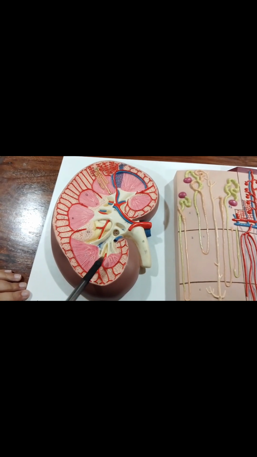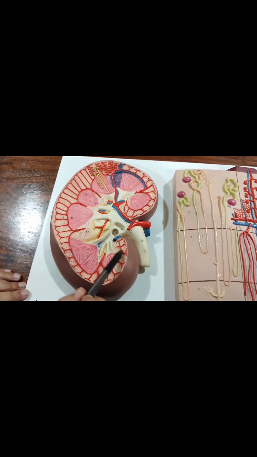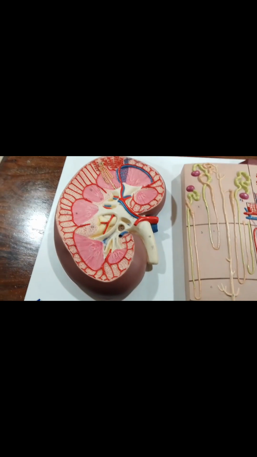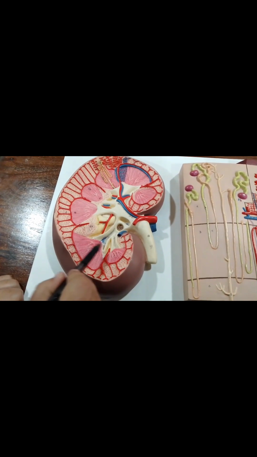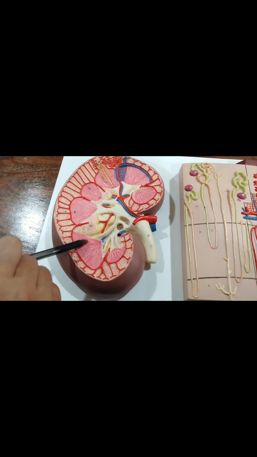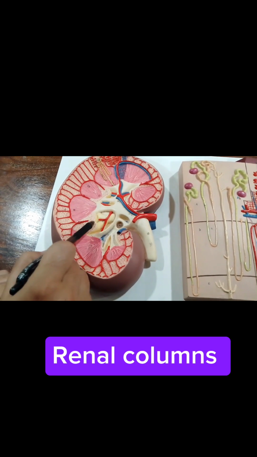And inside the medulla, you can see the pyramid shaped structures. These are the renal pyramids of the kidneys. Between the renal pyramids, you can see that the cortex protrudes inwards between the medulla of the kidney. These are called the renal columns.